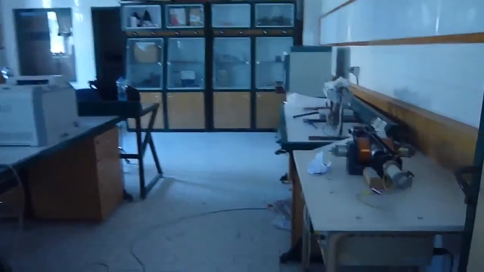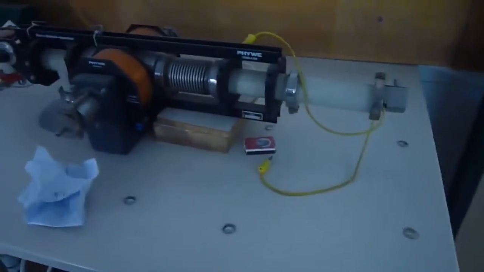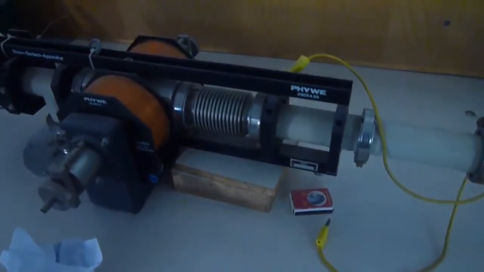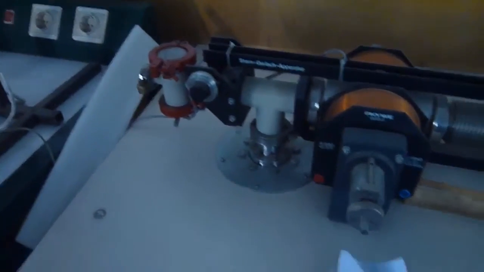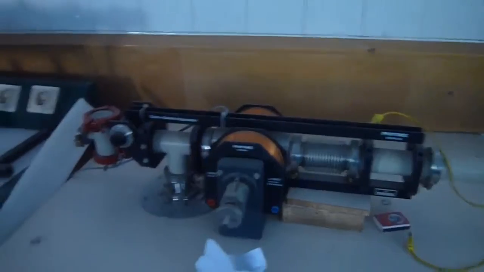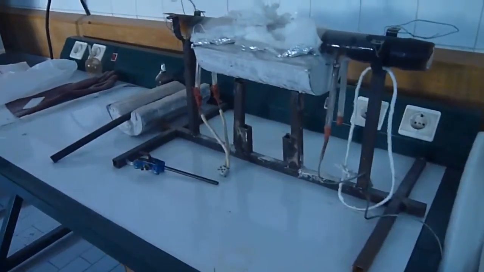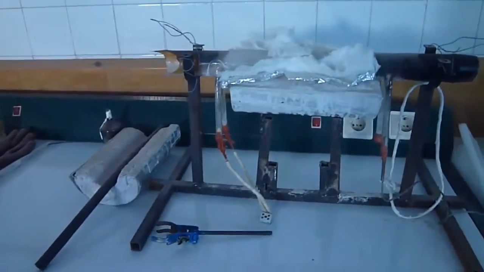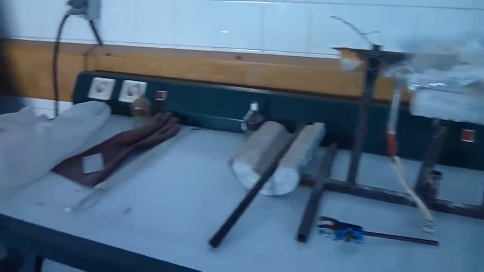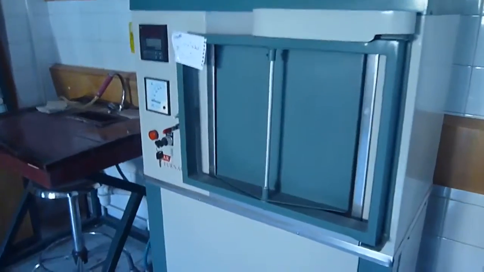This is one of the furnaces in our laboratory which we use for the annealing process. Annealing in metallurgy and material science is a heat treatment that alters the physical and sometimes chemical properties of a material to increase its ductility and reduce its hardness, making it more workable. It involves heating a material to above its recrystallization temperature, maintaining a suitable temperature, and then cooling.